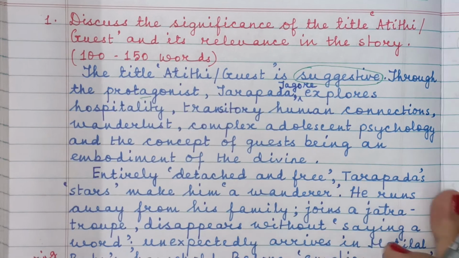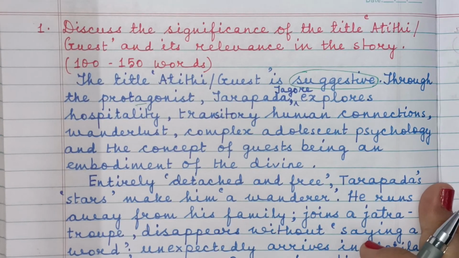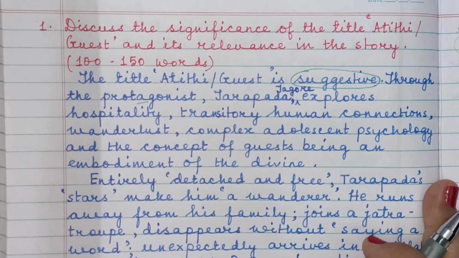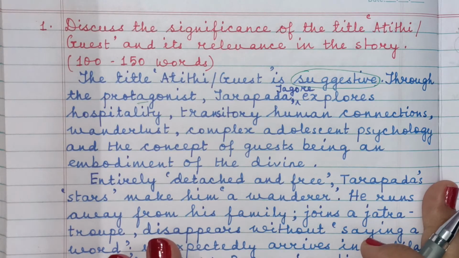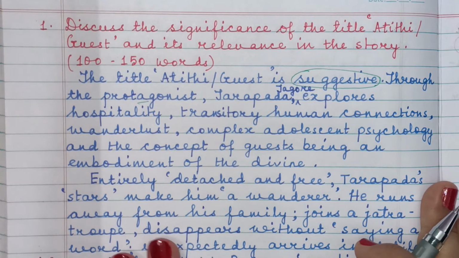by Rabindranath Tagore. These questions are there in your workbooks, in various workbooks that are available. So today's session is a Workbook Solutions session, a one-shot session.